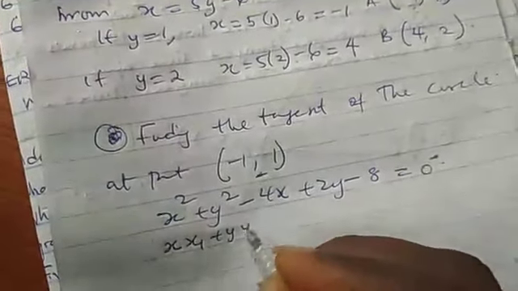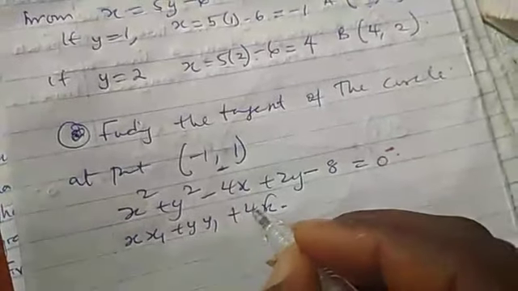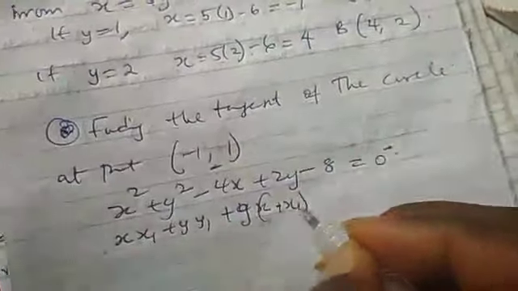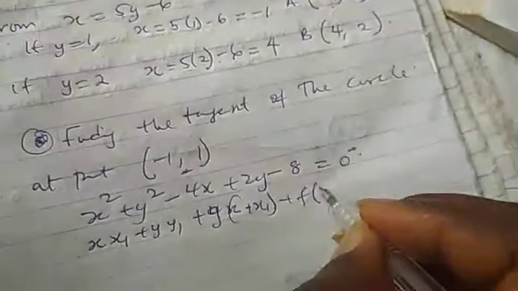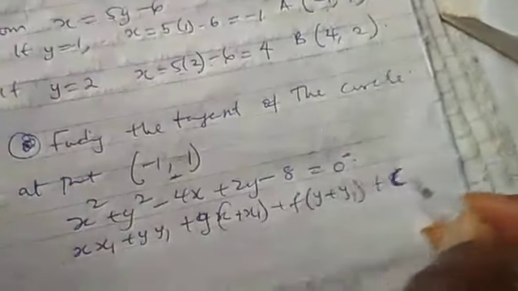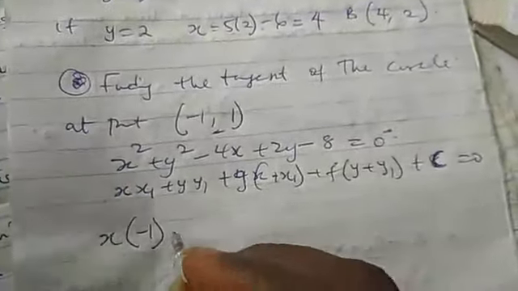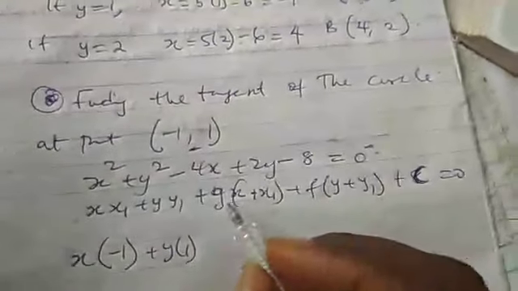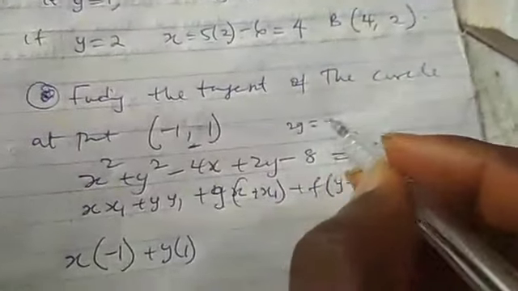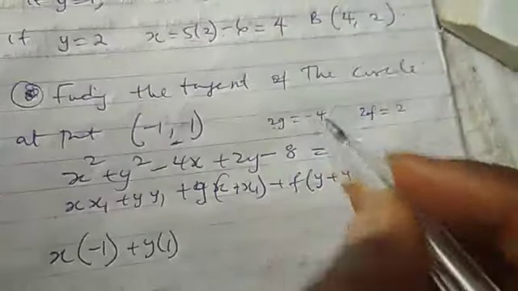Tangent of the circle, we still remember, xx1 + yy1 + g(x + x1) + f(y + y1) + c = 0. Now if I use that, our x1 is minus 1, our y1 is 1. What is our g? 2g is equal to minus 4, 2f is equal to 2, so our g is minus 2.